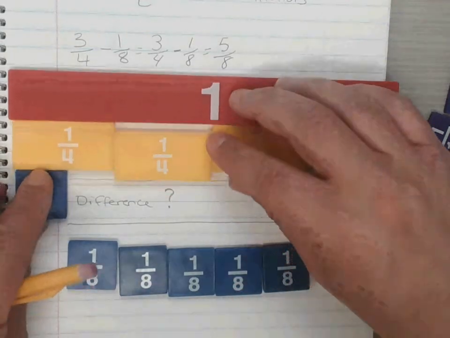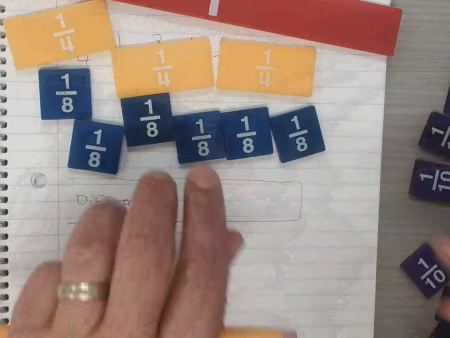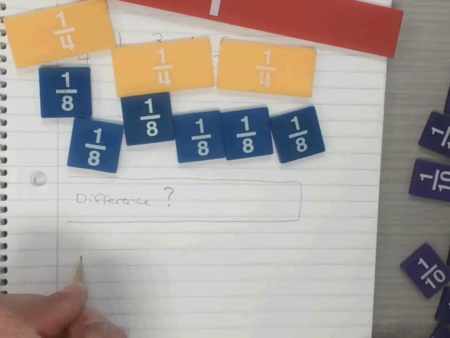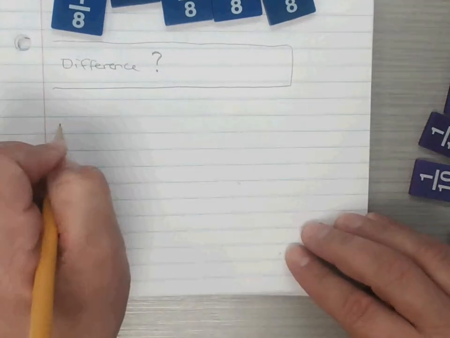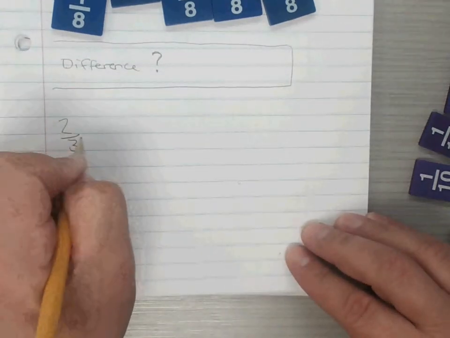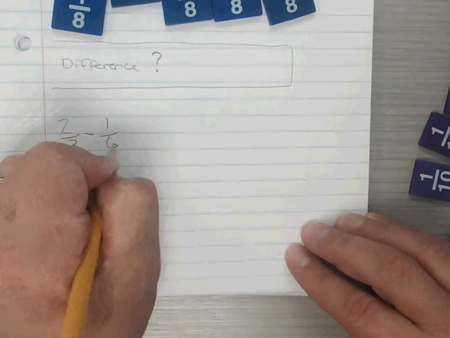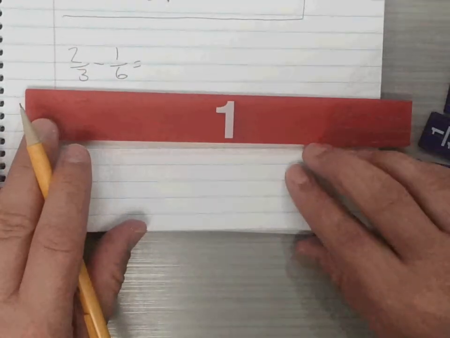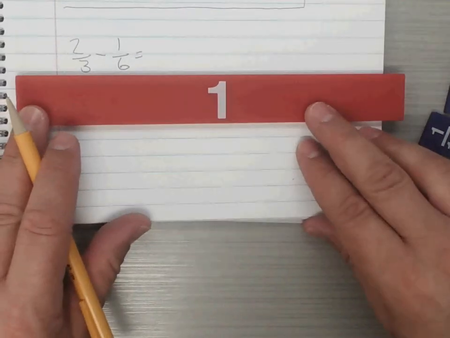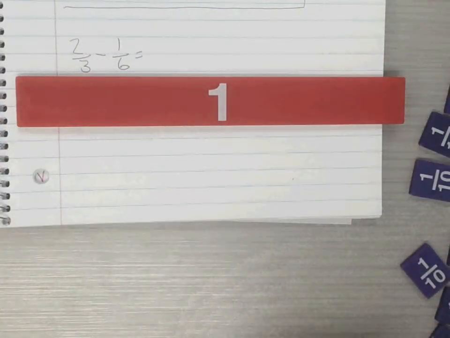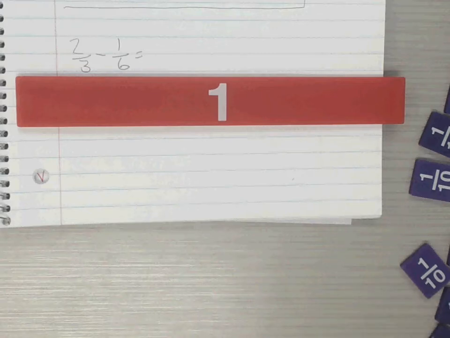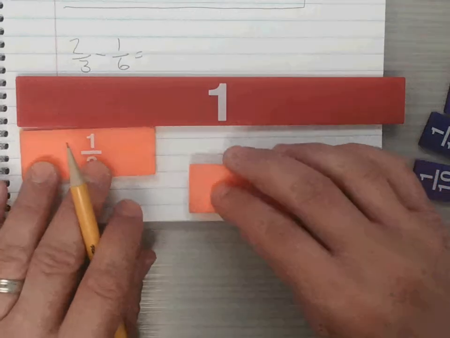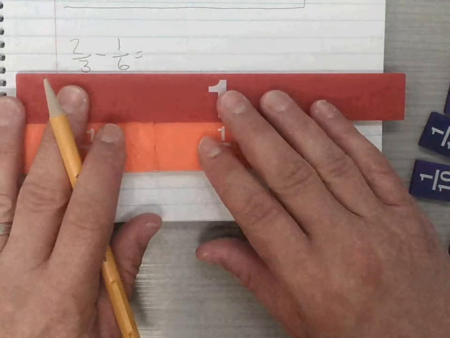Let's try another problem. Let's try 2/3 minus 1/6. So I'm going to move this up here, and we're going to try 2/3 minus 1/6. Okay, so I'll move him up. I'm going to put my 1 strip there. And what do we have? Well, we have 2/3. So I'm going to start with 2/3 here. And what are we taking away?